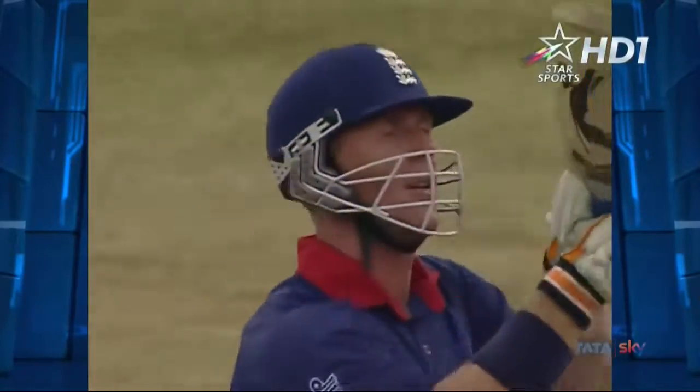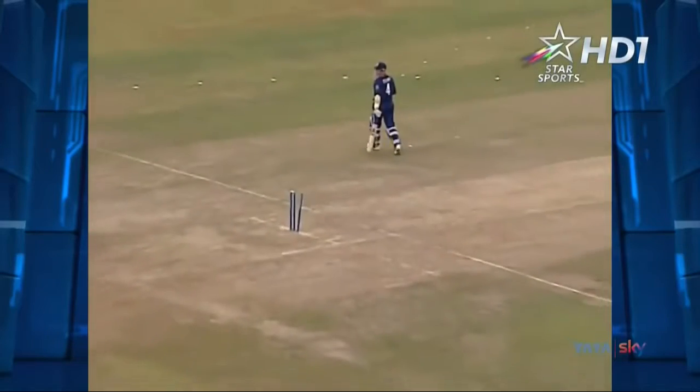Alex Stewart doesn't hear it. He heads off. He tucks the bat under the arm here. Oh no, I'm off, I'm out. It's walking. It can't be run out under those circumstances.